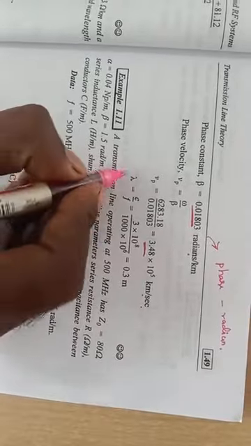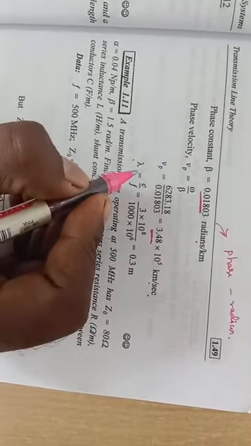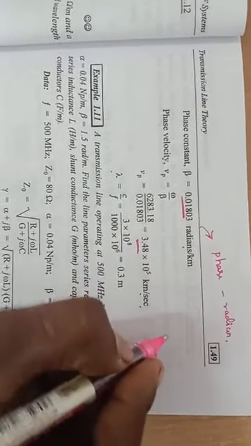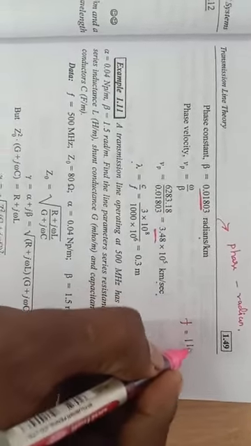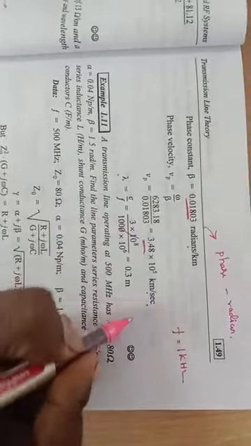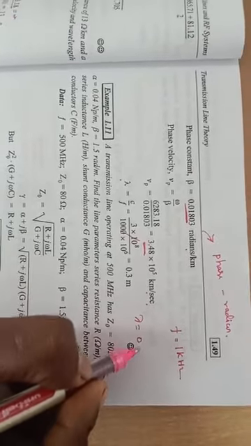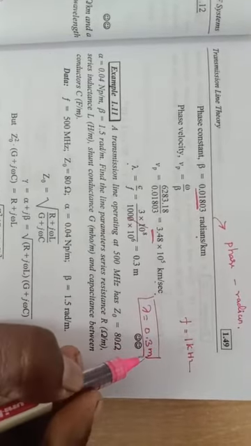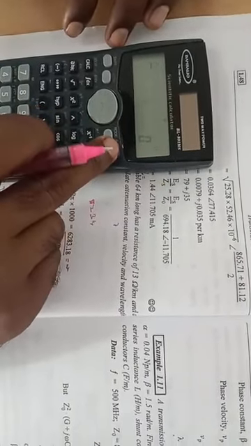Next we find the lambda value, which means wavelength. We already know the formula: lambda equal to c divided by f. C means velocity of light, 3 into 10 power 8 meter per second. In the given sum the frequency f equal to 1 kilohertz, which means 1000 hertz. Now we simplify this term to find the lambda value. Lambda is equal to 0.3 meter. One important note: in the calculator, all the modes should be in degree mode. You have to put your calculator in degree mode only.